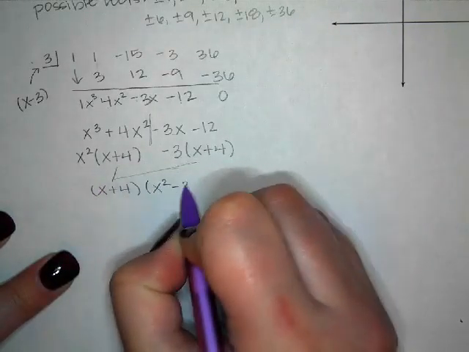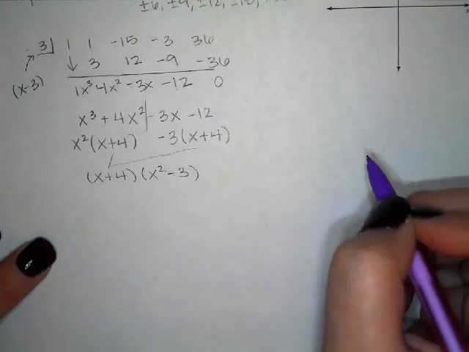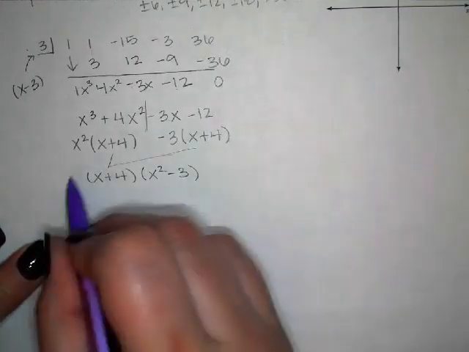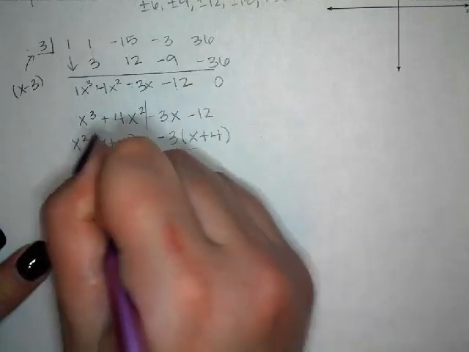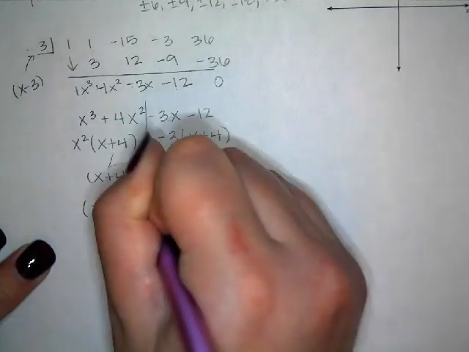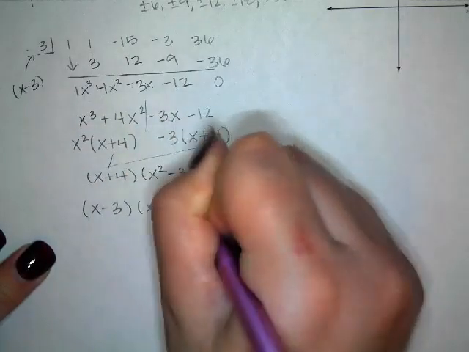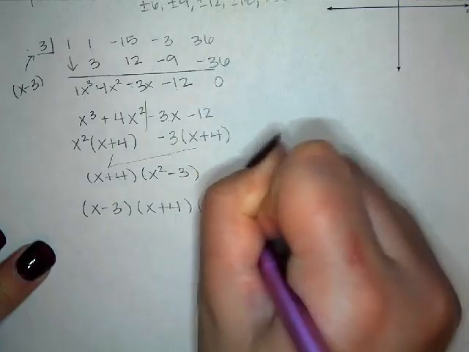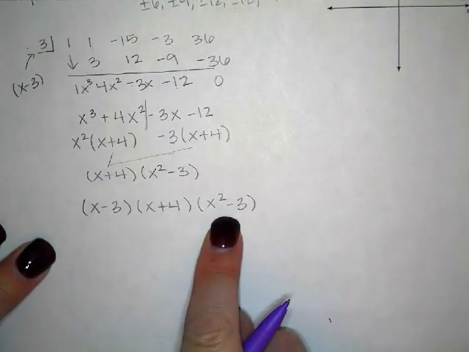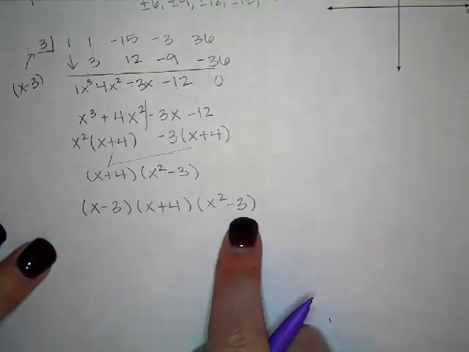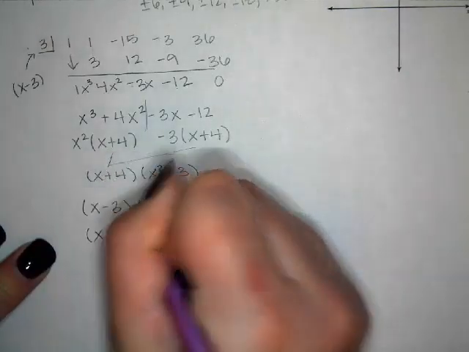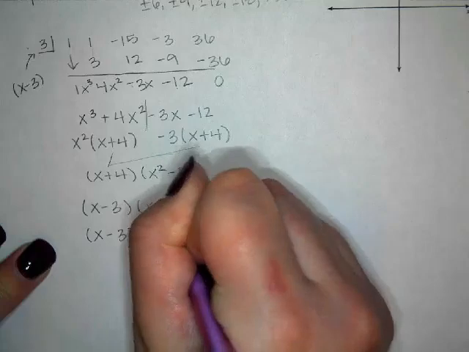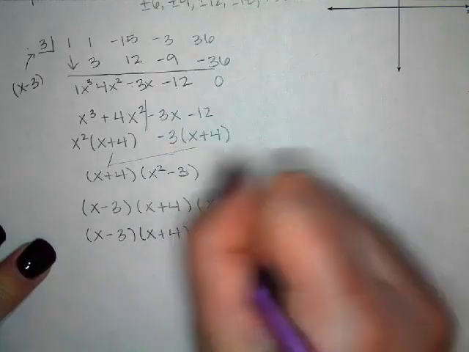All right, so in the factored form, we have the function is (x - 3)(x + 4)(x² - 3). This is difference of squares. Even though 3 isn't a perfect square, you can still think of it that way. So if you wanted all of the roots broken down all the way, that last one would be (x + √3)(x - √3).